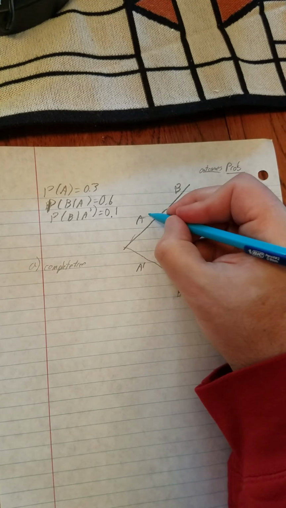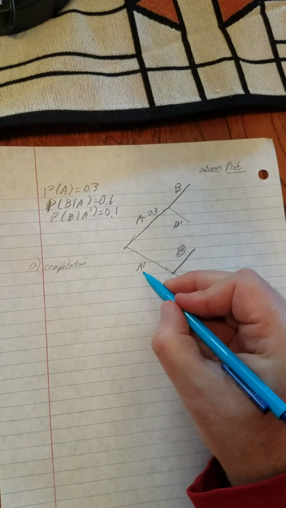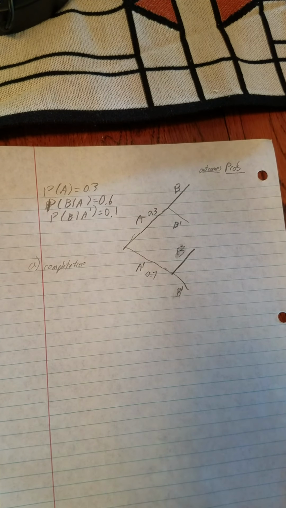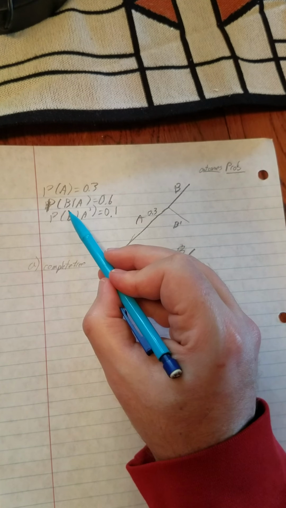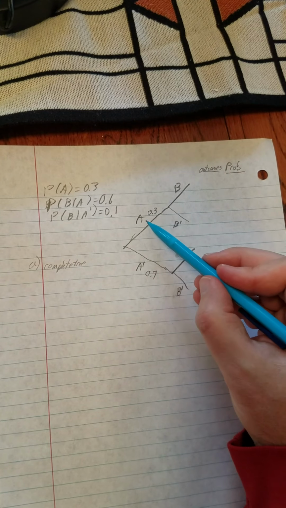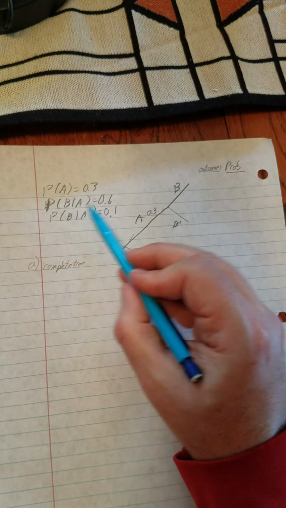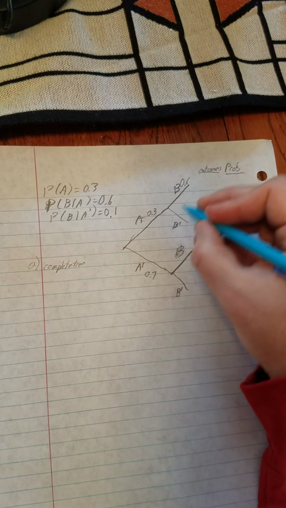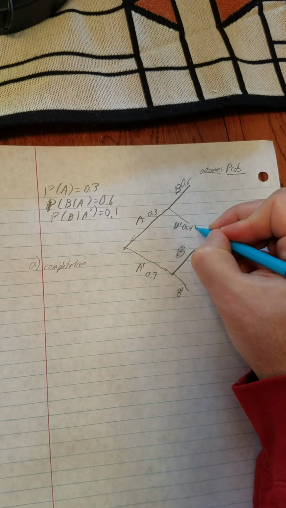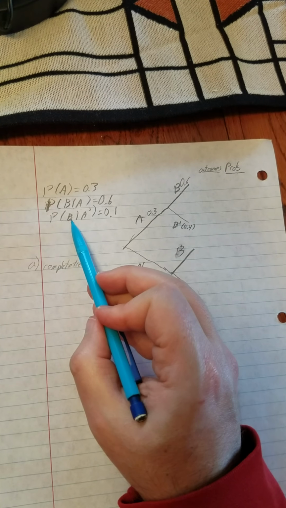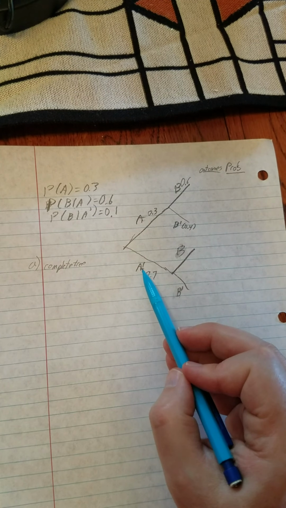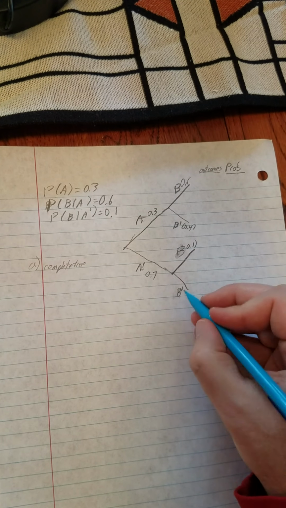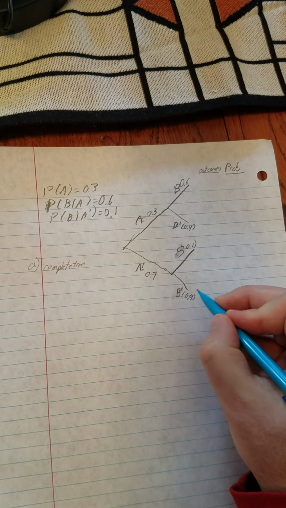Probability of A is 0.3, which means the probability of not A is 0.7. Each branch has to add up to 1. The probability of B given A, right, so A has already occurred, the probability of B is 0.6, which means not B is 0.4. Down here, the probability of B given not A, so if not A occurred, the probability of B would be 0.1, so not B would be 0.9.